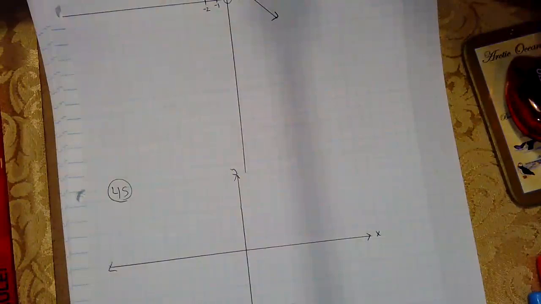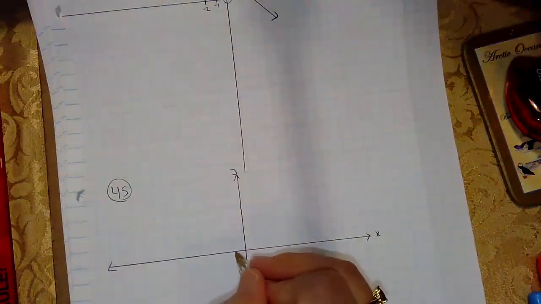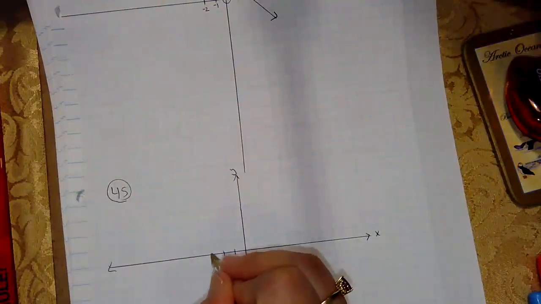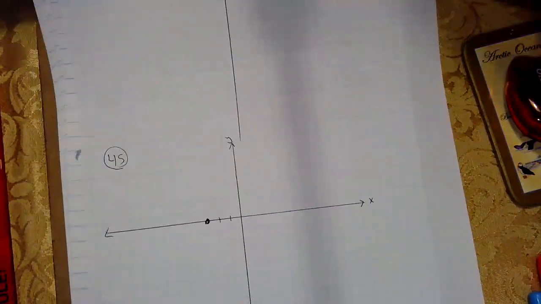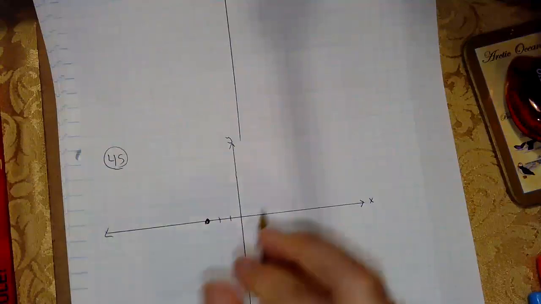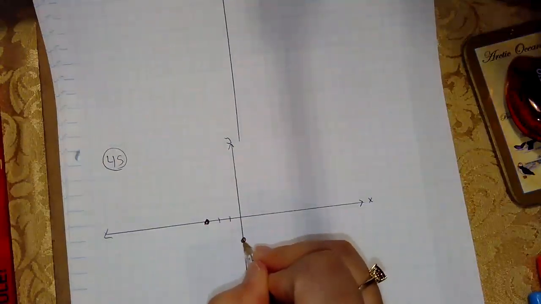Let's see. It's at negative right here. So see it crossing right here. That's the graph that was given. And also right here. That's what I see.